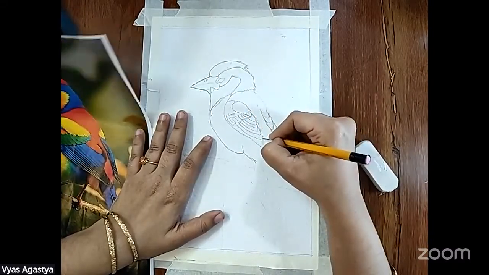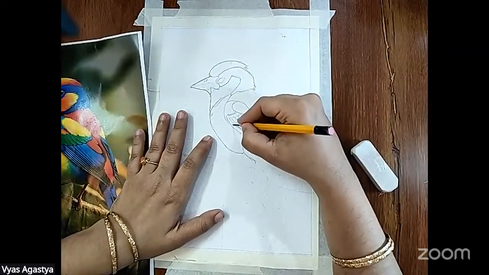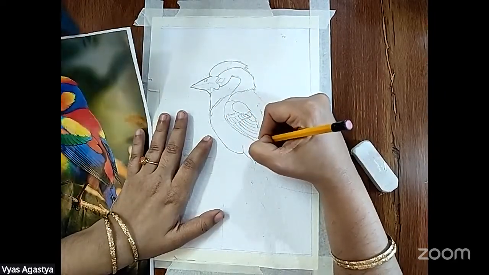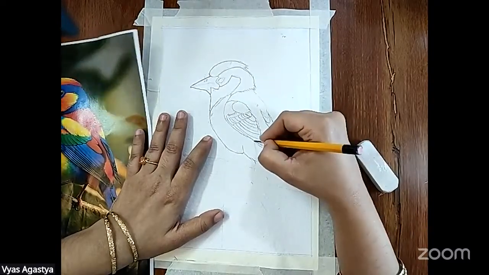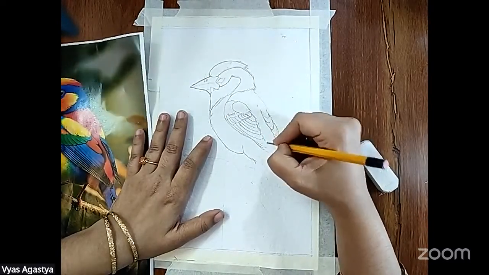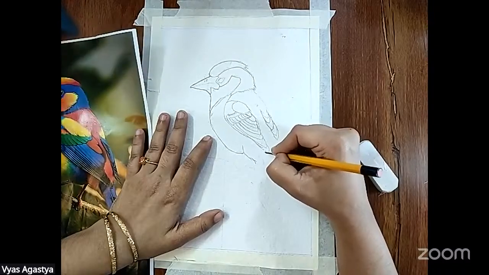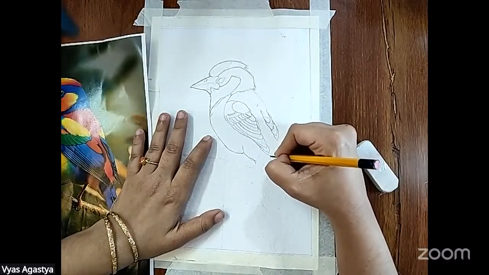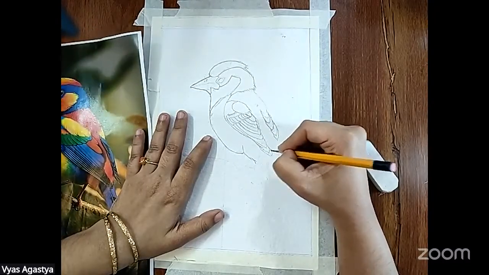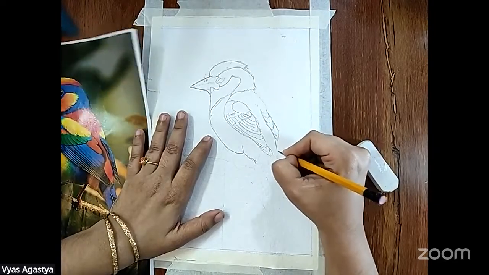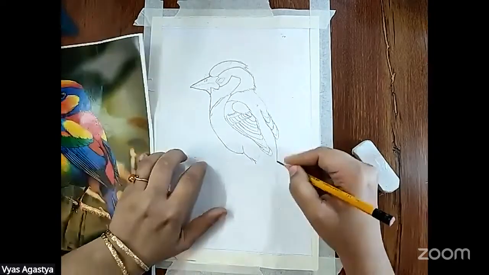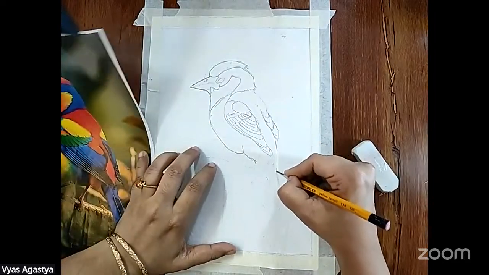Once the drawing comes out very neatly, then we will start painting. I know I said watercolor painting, but before painting we have to do composition work. Now down to it, the tail has come like this.